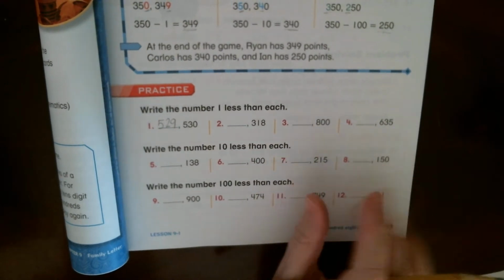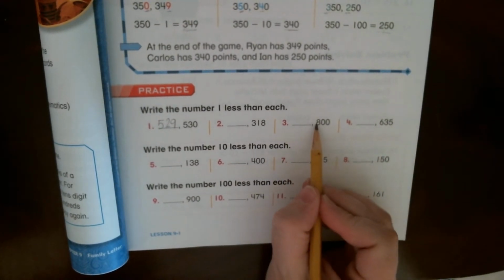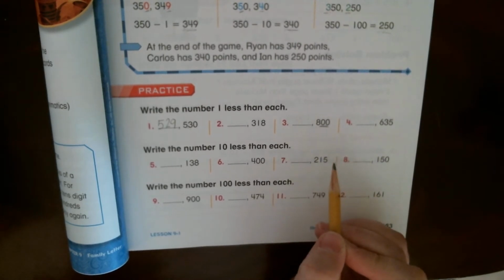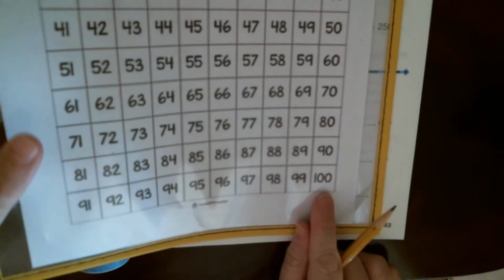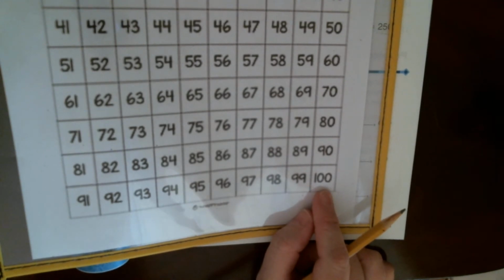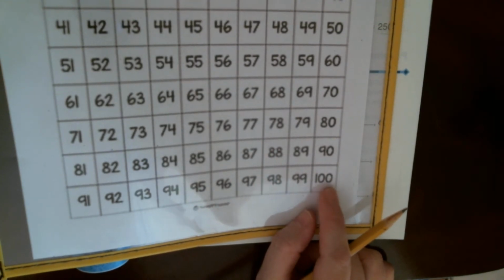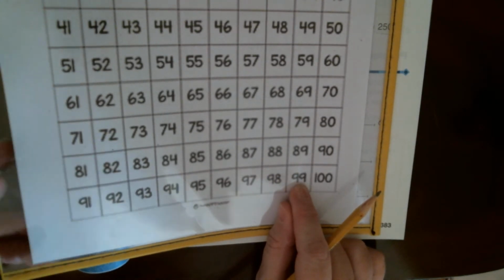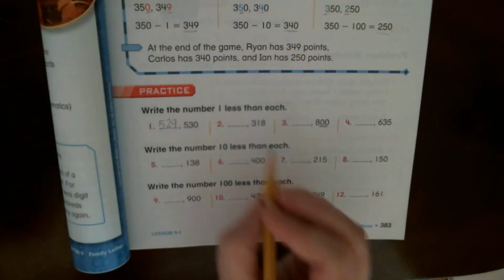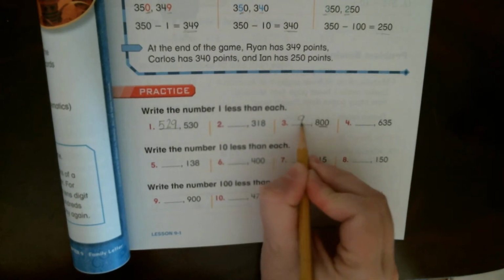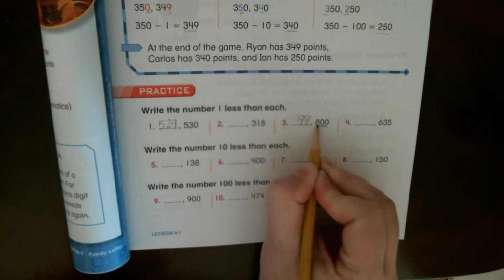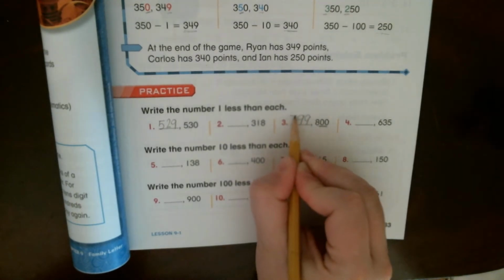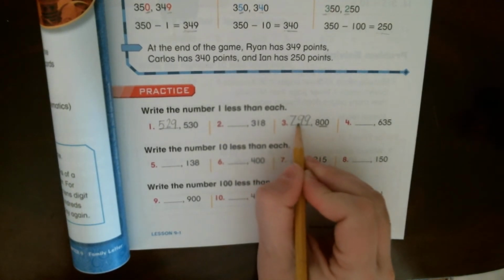Okay, you do this one. Let's take a look at number 3. What number comes right before 800? So let's look. That's the 100. So I'm going to look down here at the number 100. What comes right before 100? 99. We say 99 then 100. So this is going to be 99. And remember, it's no longer 800. It's now 700. Okay, 799.